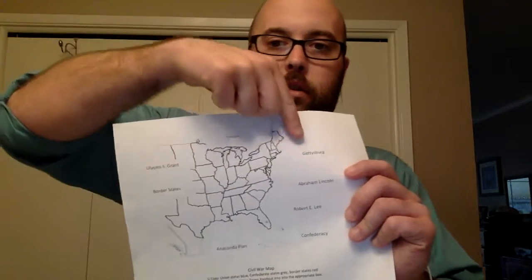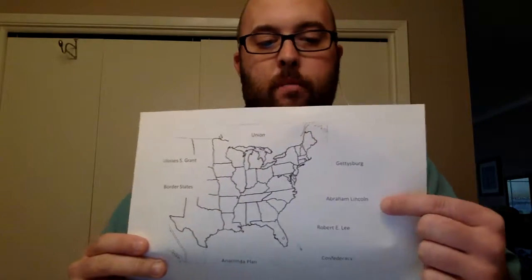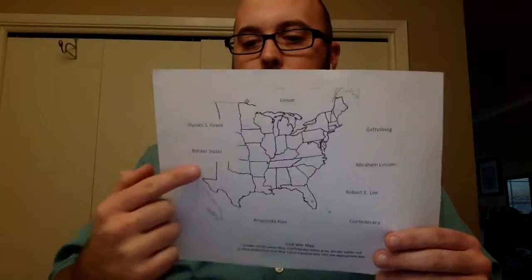Okay, so once you have it all colored in and your snake's drawn, you're going to take the boxes you cut out of the term paper and you're going to glue them in the appropriate spots on the map. So your Union box would go here, your Abraham Lincoln box would go here, your border states box would go here. By the time you're done with this, not only are you going to have a map that shows you which states were Union, which states were border states, and which states were Confederate states, you're going to have one that shows where the Anaconda Plan went, and you're going to have boxes with information on all the important vocabulary terms.